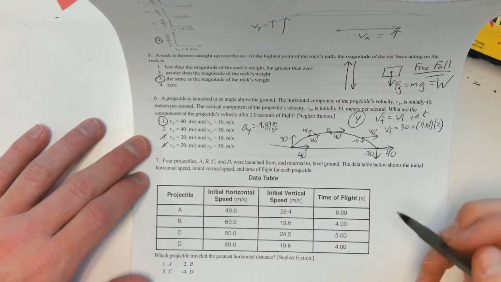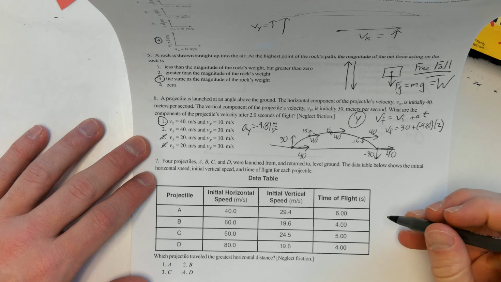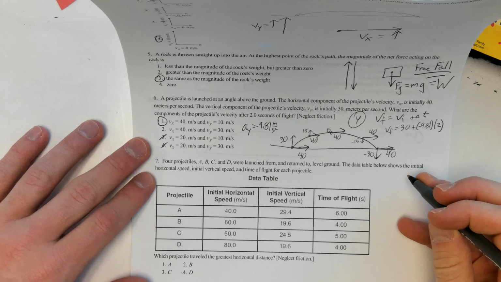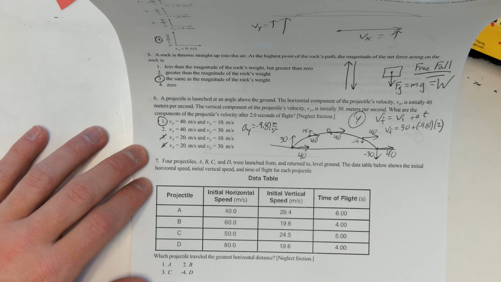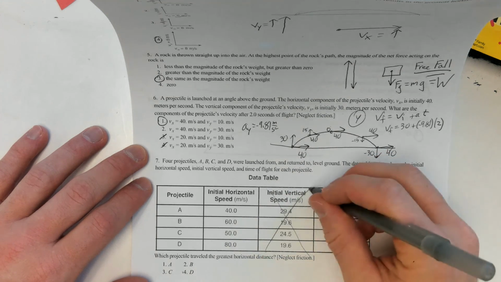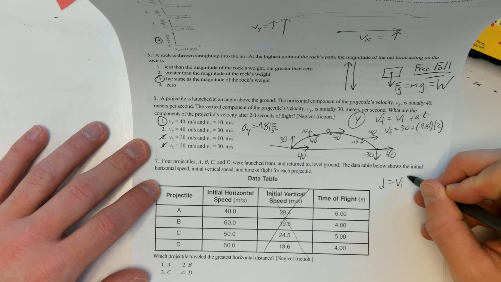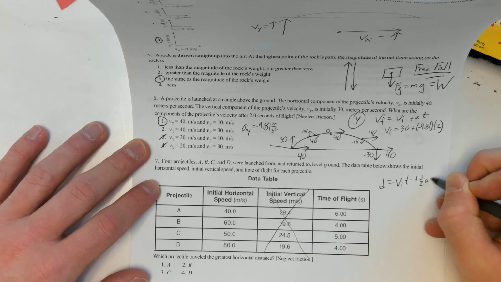There we go. Alright, question 7. You have 4 projectiles. They're launched and returned to level ground. The data table below shows some numbers about them. So which object traveled the greatest horizontal distance? Alright, so we don't need the initial vertical speed. This is like the last step, VIT plus 1/2 AT squared.